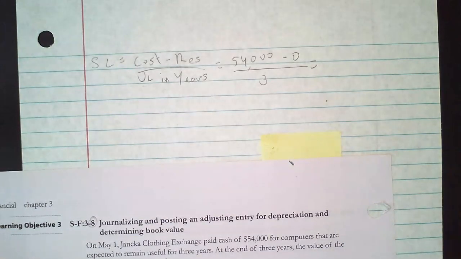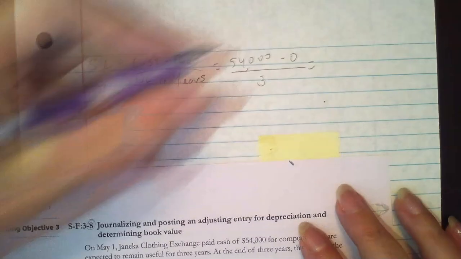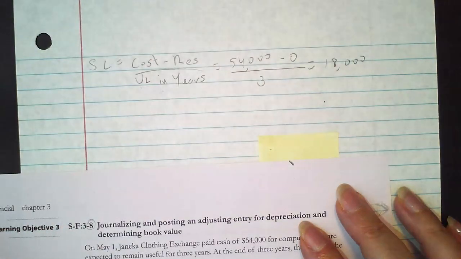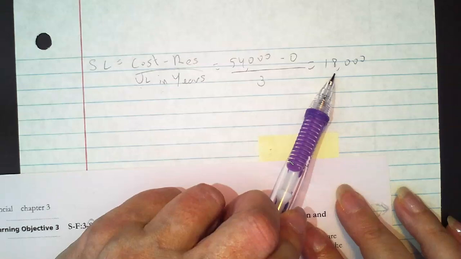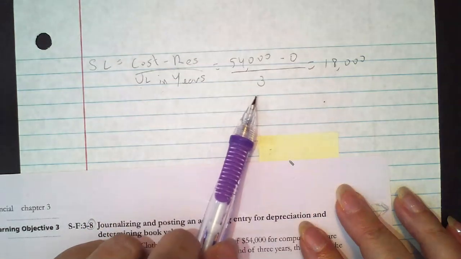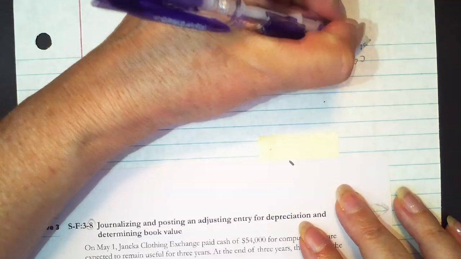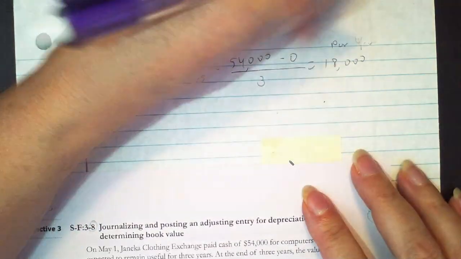And what does that give us? I don't have my calculator in front of me. That's going to give us 18,000. 18,000 is our depreciation expense per year because we divided by 3 years. So this is per year. Trust me when I say this says year.